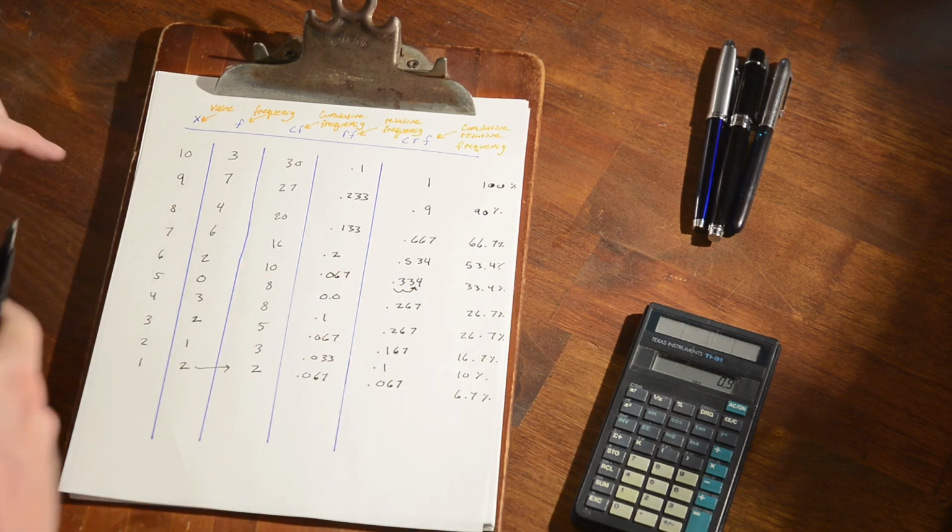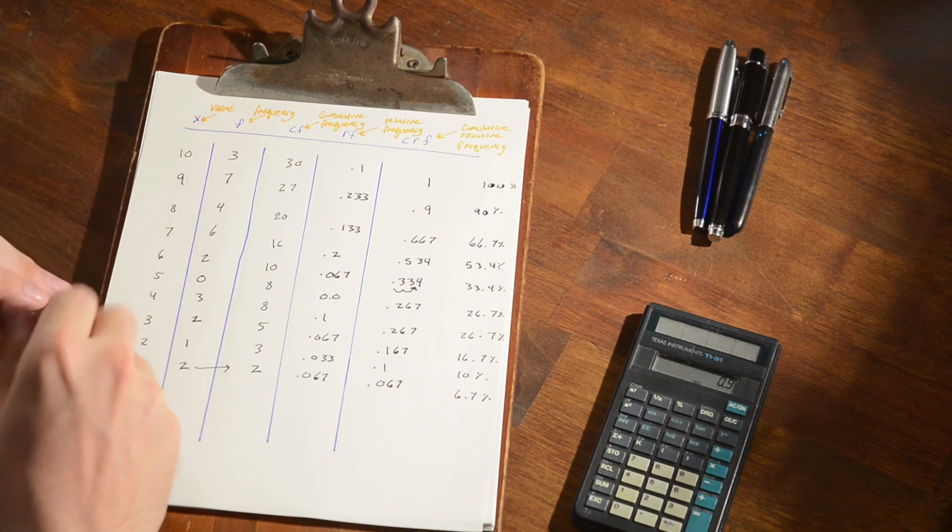That's how you complete a cumulative and relative frequency table using individual values on the side. Next time, we'll go ahead and take a look at interval frequency tables, why we'd use them, and how to calculate everything that goes along with them.